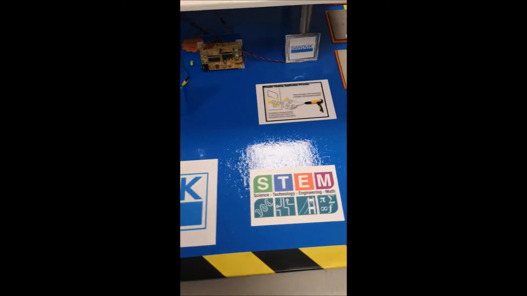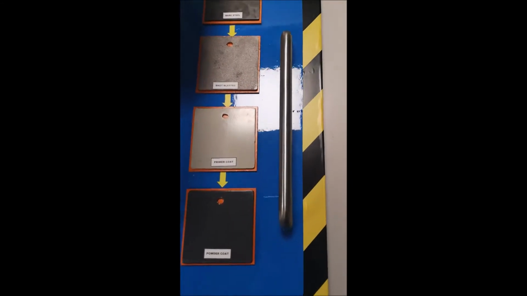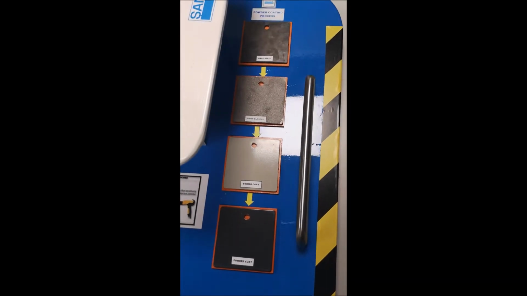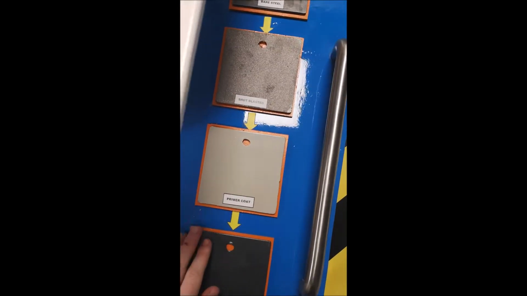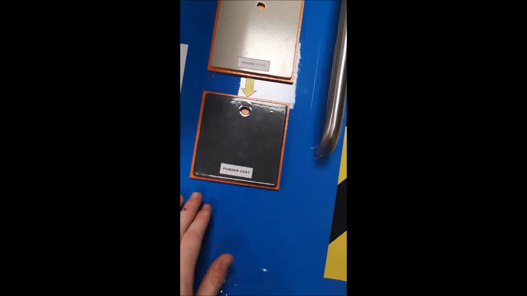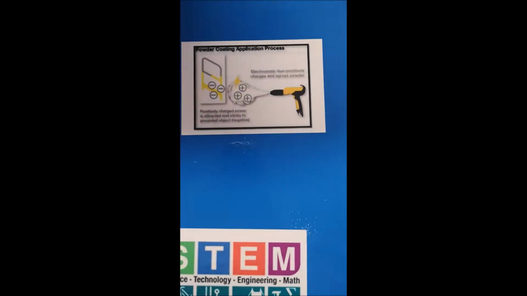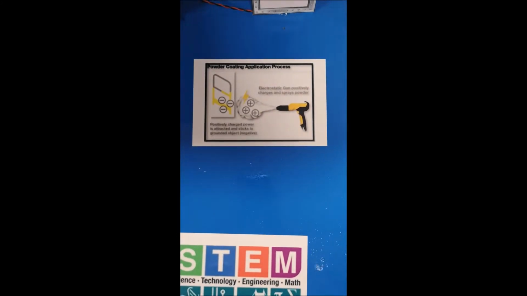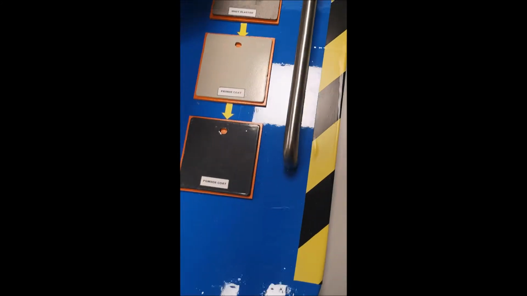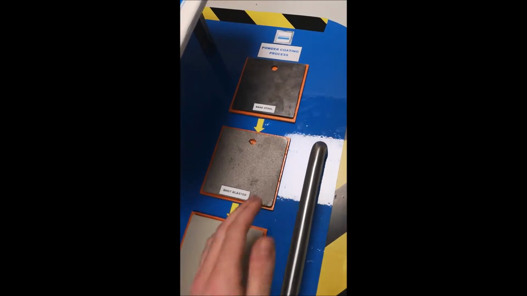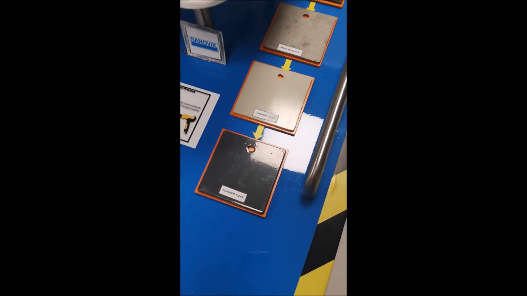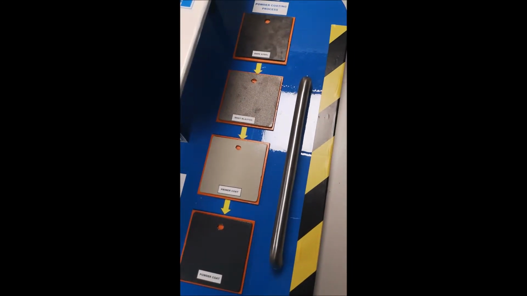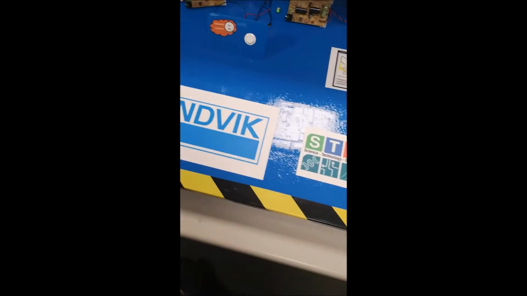On the side of my factory I have included the following powder coating application process, ranging from bare steel into shot blasted, the primer coat then, and finally the powder coat finish. And on the side here I've added the powder coat application process. This is to enable students to be able to come up to each stage and feel the difference, as well as be able to see the difference in the powder coating process as well.